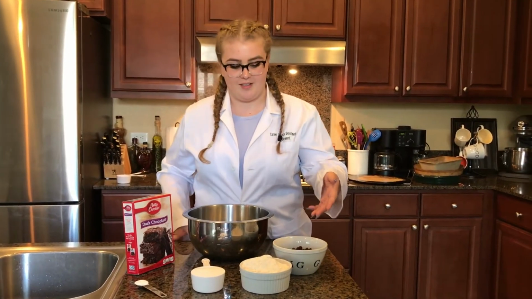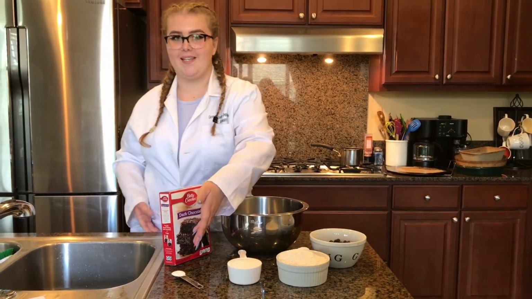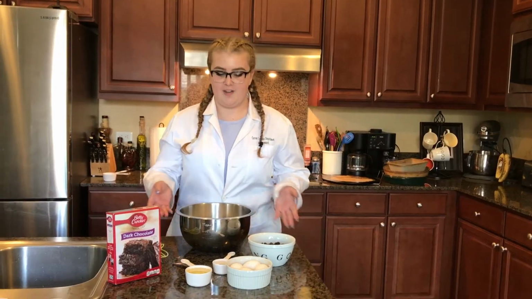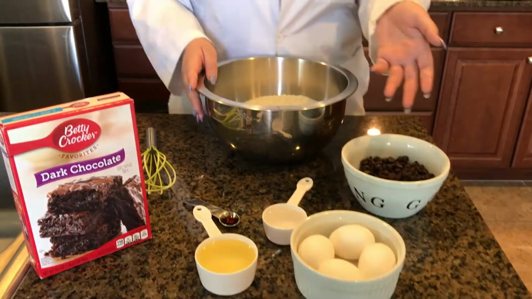Ingredients we'll be using: chocolate chips, flour, sugar, and baking soda. And these are the wet ingredients we're going to be using: eggs, water, vanilla, and oil.